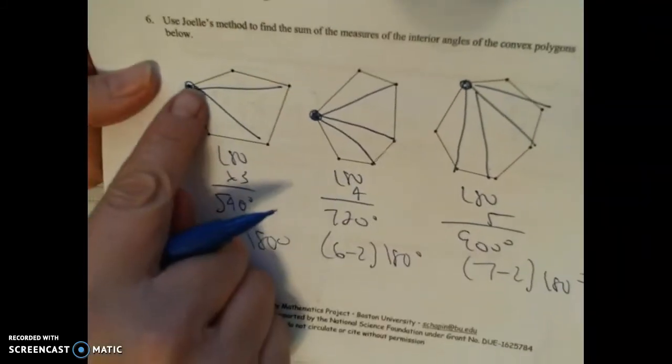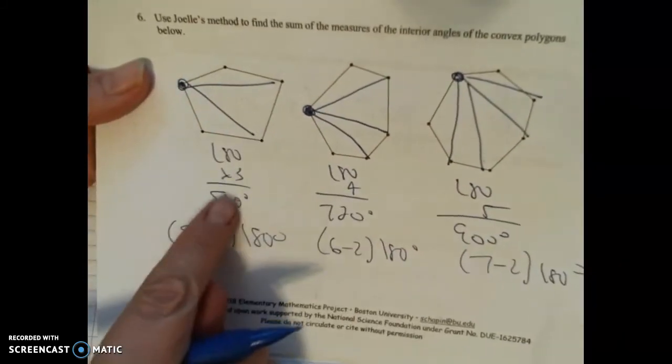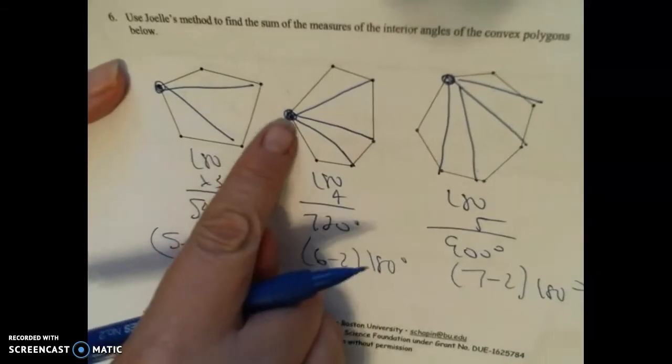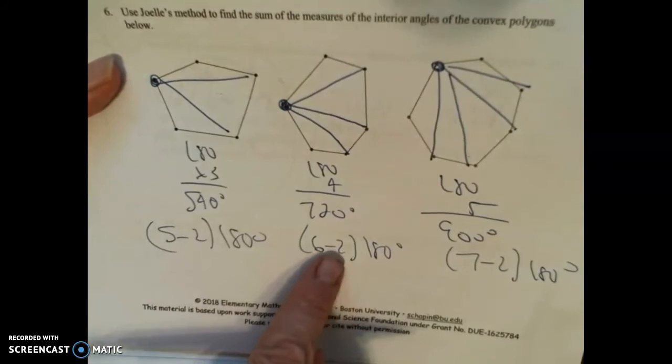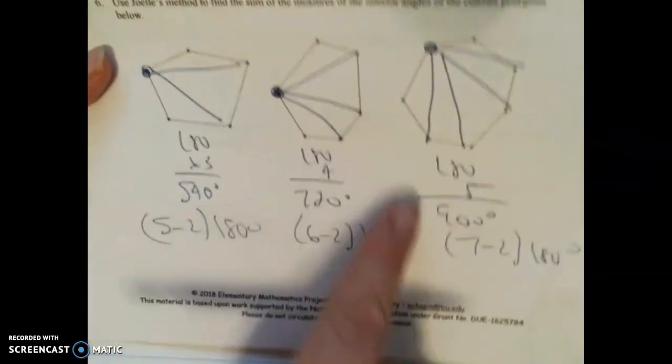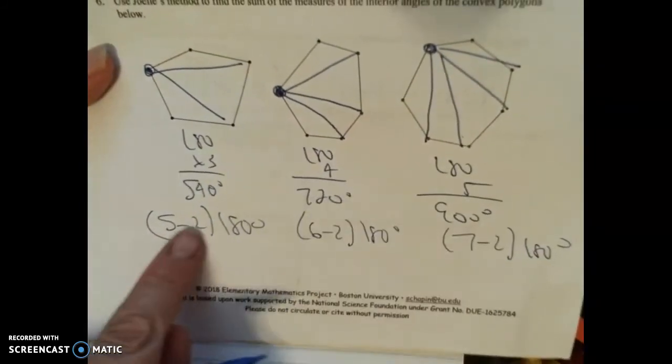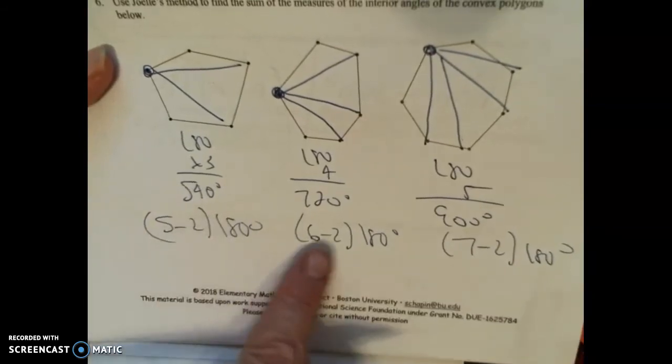So our 6, we cut it into 3 triangles. 180 times 3 is 540. And then here we cut it into 1, 2, 3, 4. Again, 180 times 4 is 720. And then here we cut it into 5, and we got 900. And notice that we took the number of sides minus 2 all the time.